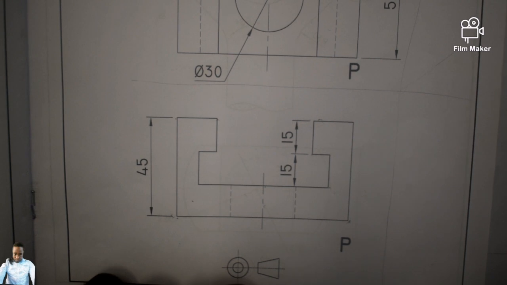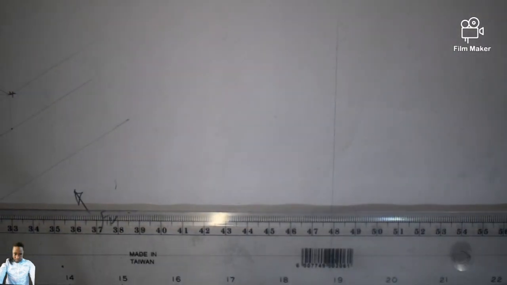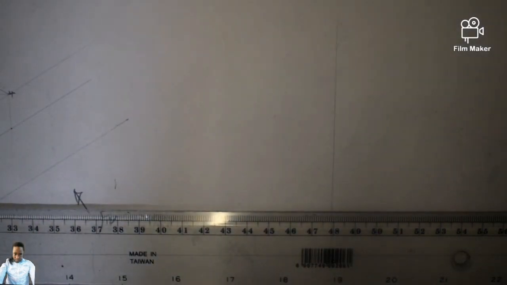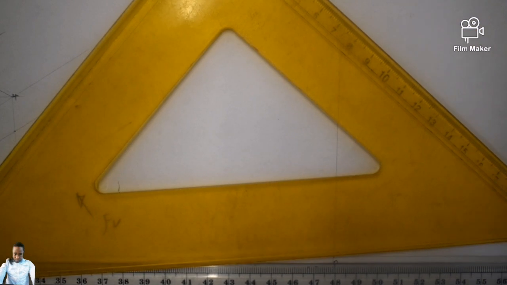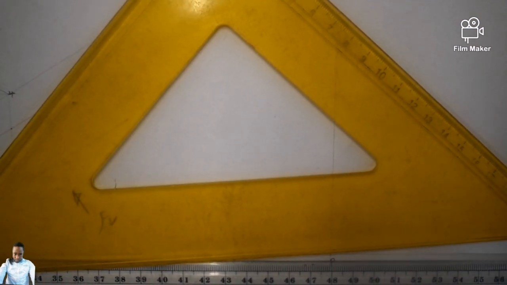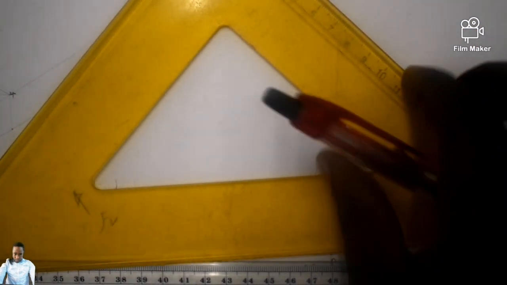Really love. Okay, thank you. Let us go now. After we've gotten this point, remember that we throw away the 45 degrees set square, as if we will never need it again. On this topic, we do not use this one.